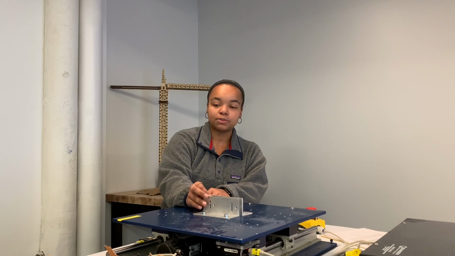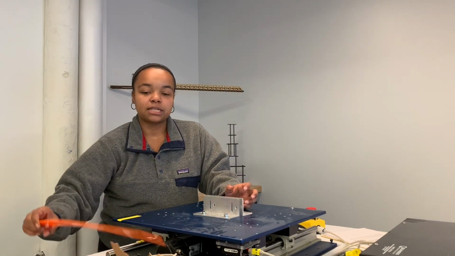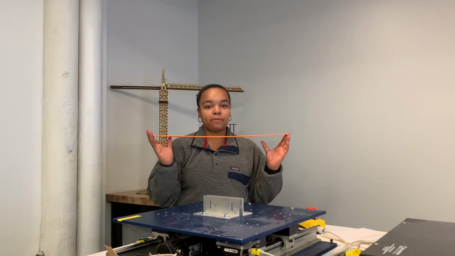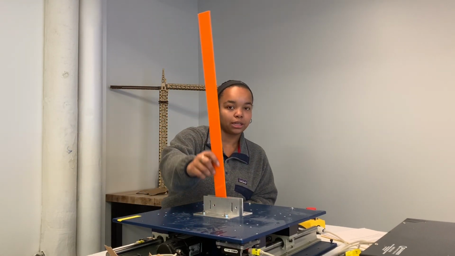So as I mentioned before, we have a shake table right here with the 2 clamps on it. For this specific assignment, you guys are going to be using the acrylic piece that the professor has cut for you. In comparison to the clamps on the table, the acrylic piece is very small and it's not going to be able to fit securely within them.